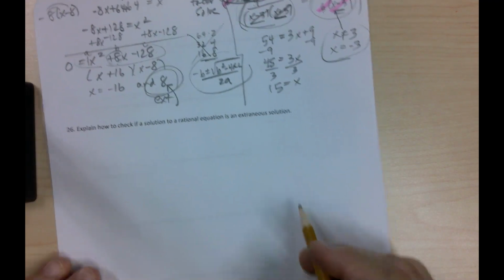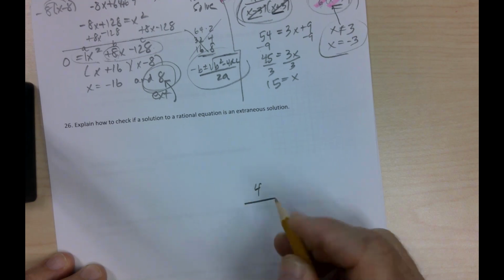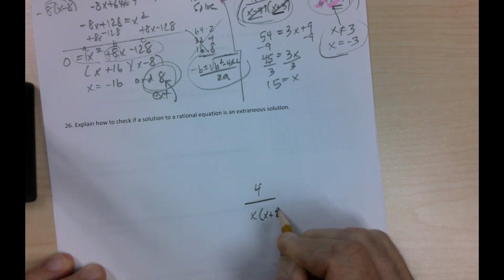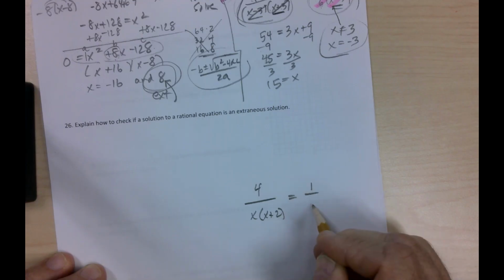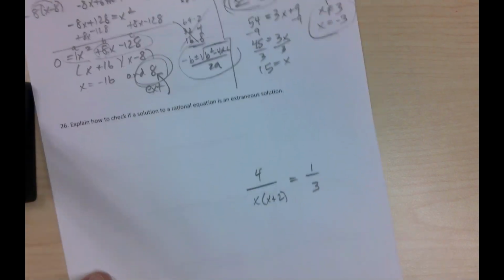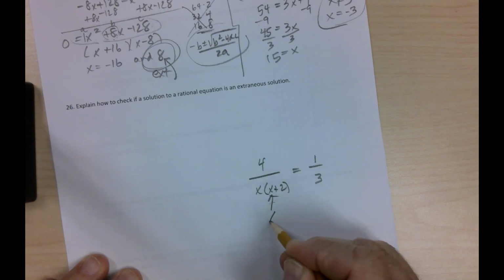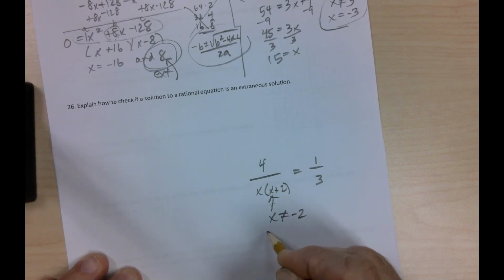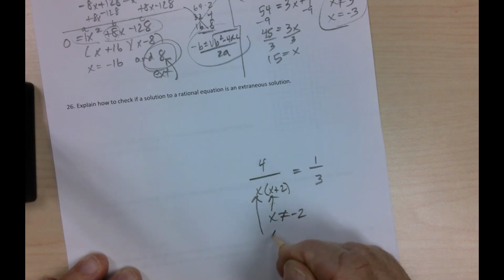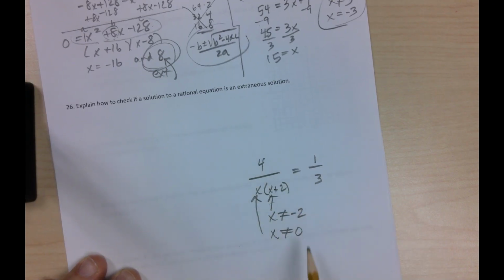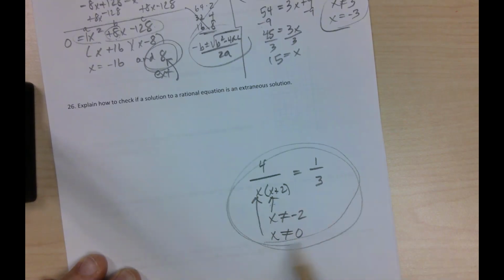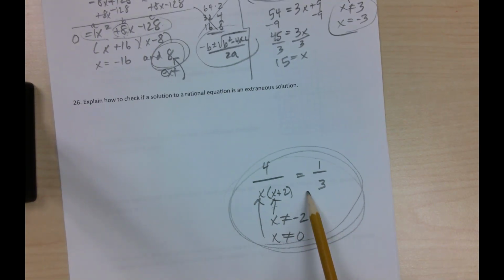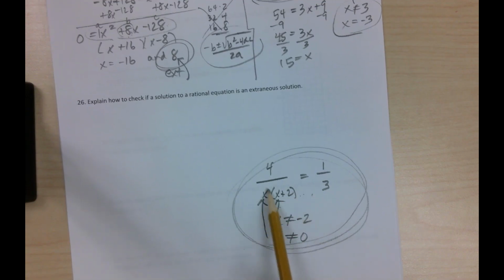I do want to throw this out there. If you have 4 over x times x plus 2, I'm just making this up, something like this, your domain, x can't equal negative 2. A lot of students don't look at this because x cannot equal 0 either. And there's nothing like this in your review, but I'm wondering if that pops up on your test or not. So be aware of that. If there's a singular x sitting there, you can't ignore it. X can't equal 0, because if you put a 0 in there, then that would be 0 times 2.